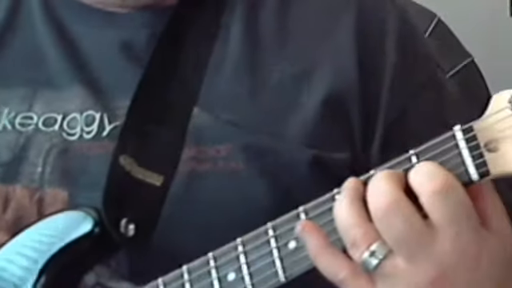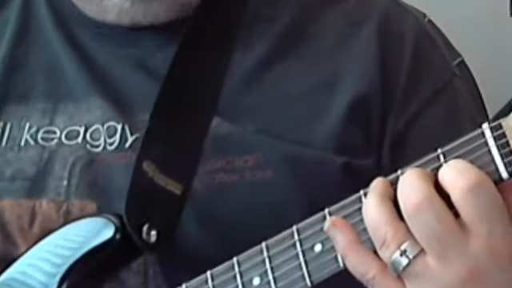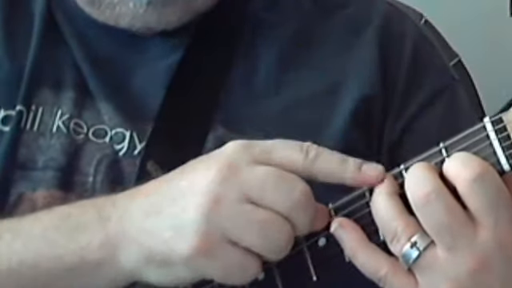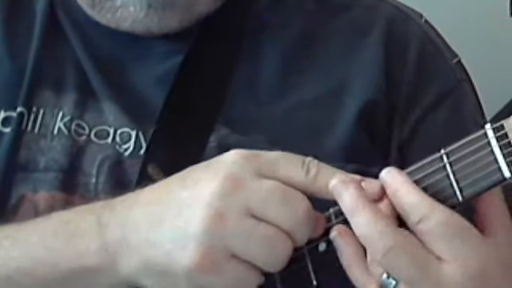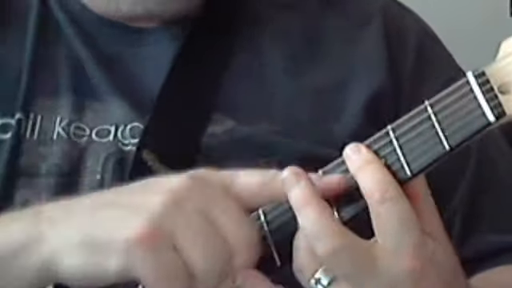Right, C. Now, what comes after the letter C in the word CAGED? Well, if your answer is A, you're correct. So when I say A, then I look at what string? The A string, right? And where am I on the A string? I'm right there. So that's where my index is going to go. Then I put a little A form on top of that. So there's a C voiced in an A shape.